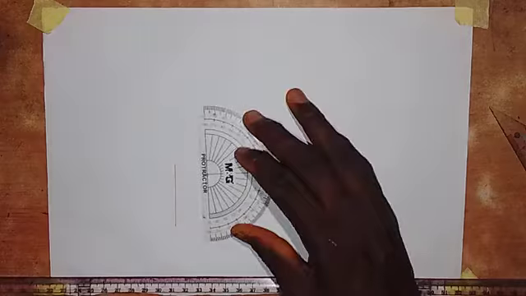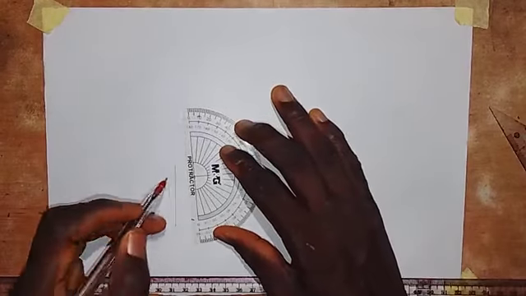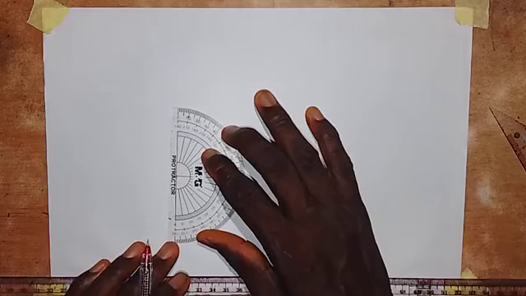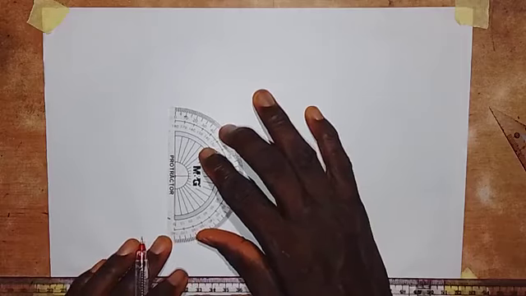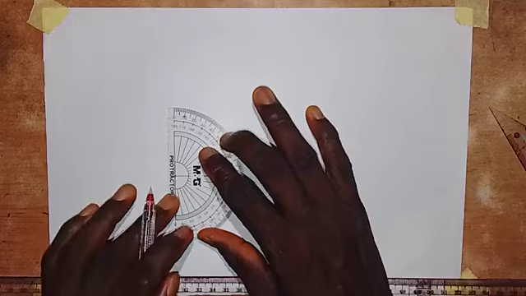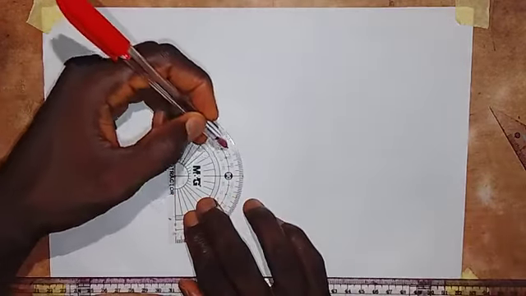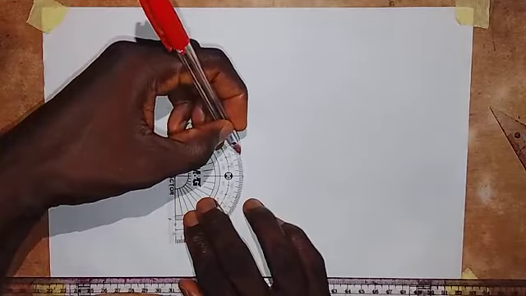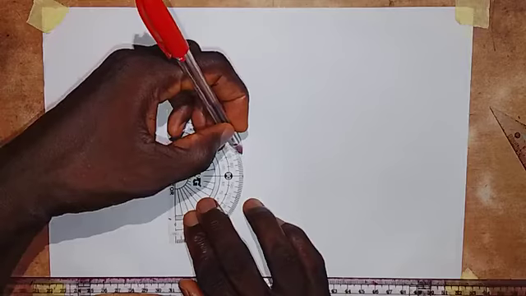The next thing that I'm going to do is make use of my protractor, as we know that the exterior angle of a pentagon is 72 degrees. I will set my protractor at this point that we marked on the paper. Then I'm going to take a measurement of 72 degrees. Reading from this side, this is 70, and here this is 72. Put a dot on the paper like this.